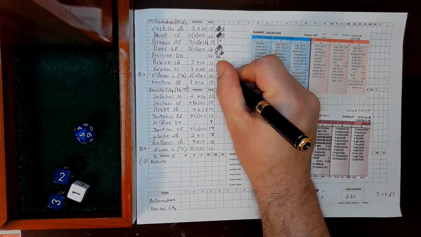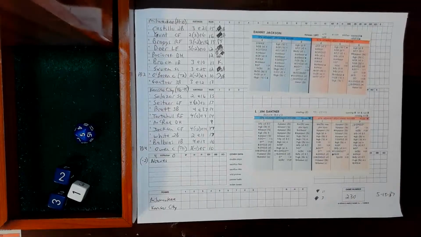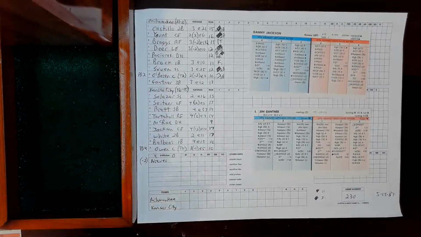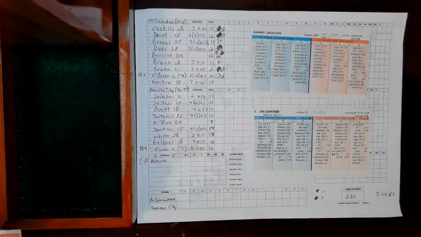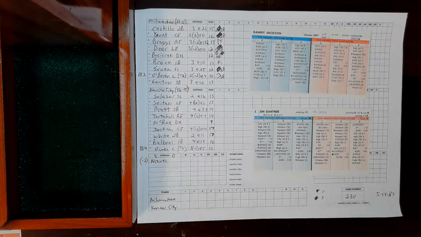You give up 5 runs in 1 inning, and you are tired in Strat-O-Matic. But they're certainly not going to pull Danny Jackson this early. They'll give him a chance to get Gantner. Gantner on the replay is hitting 302, no homers, 4 driven in. He hit 272 real world.